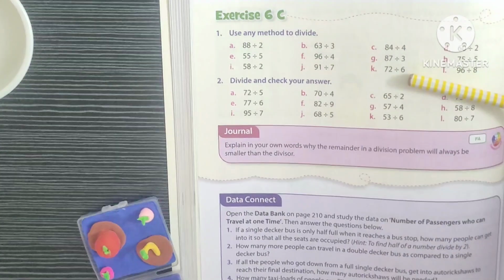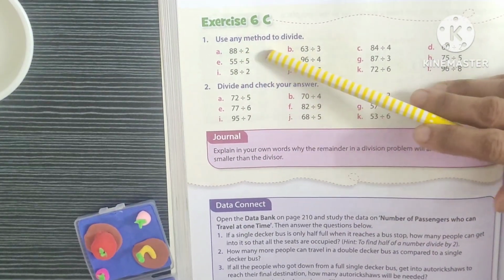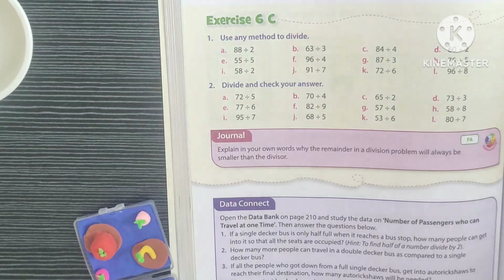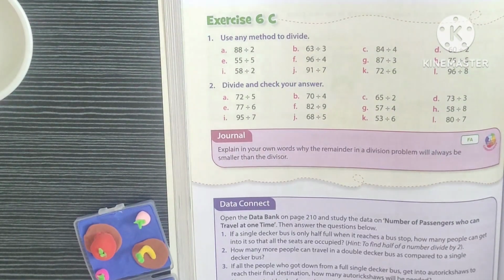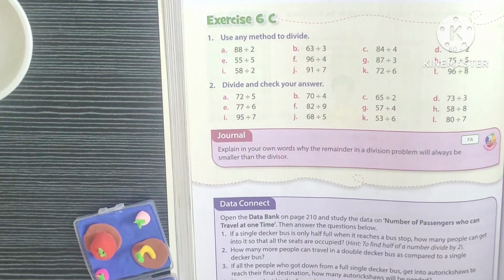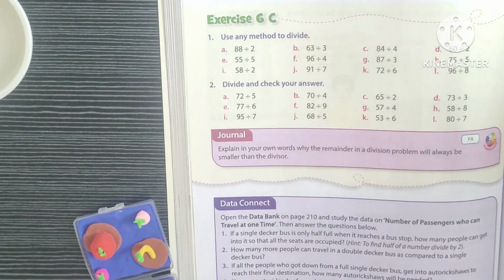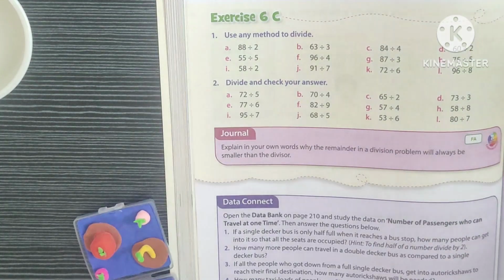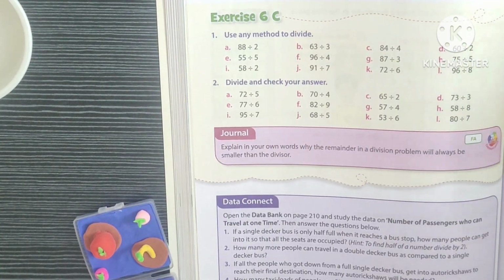Okay. First, use any method to divide. You can use any method. We have the line method, the number method, and the long division method. We have three methods, but today we are using the long division method only. Okay? You can use any method.